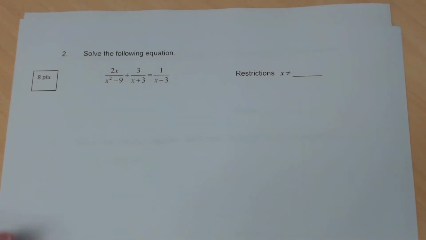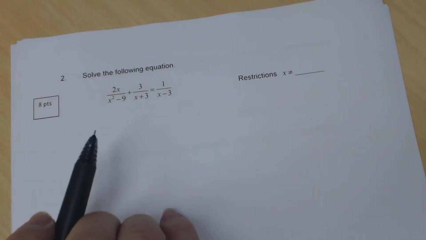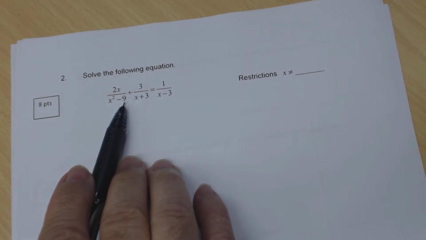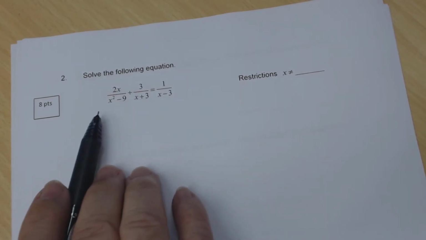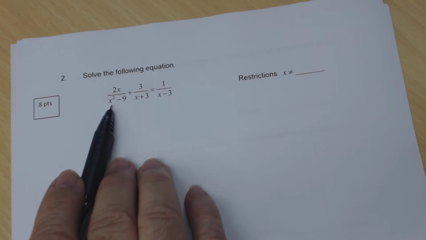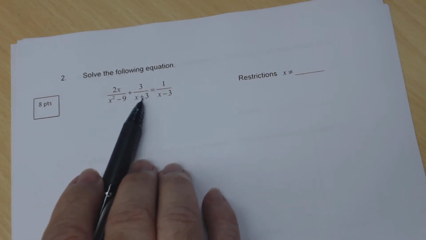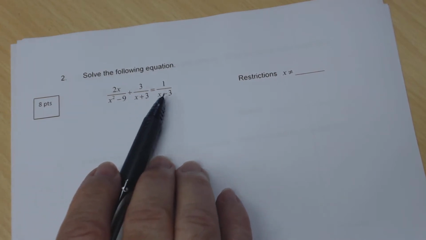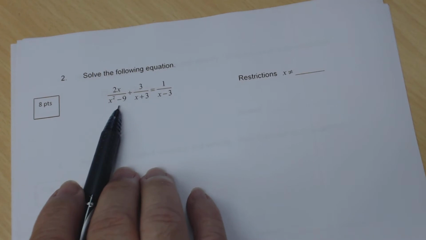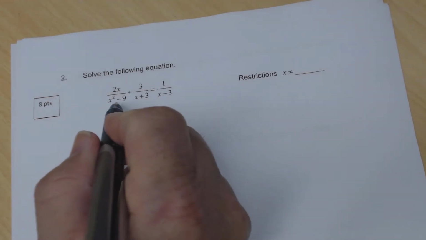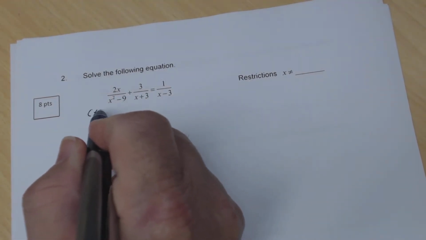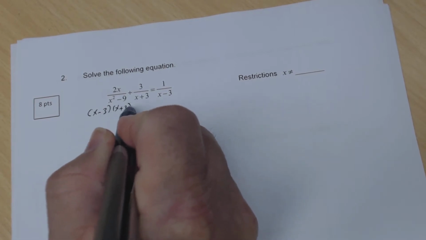Okay, number 2. Now this time you want to solve, and this is a rational equation. So you do have variables in the denominator, so one of the things you need to do is to factor your denominators if you can. So the x plus 3 here I can't do anything with. It's a linear binomial. The GCF is 1. Here the same thing. Now here I can factor this. That's the difference of two squares. So when I factor x squared minus 9, I get x minus 3 times x plus 3.